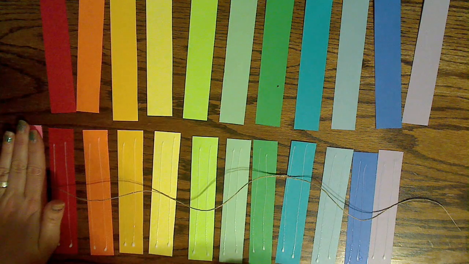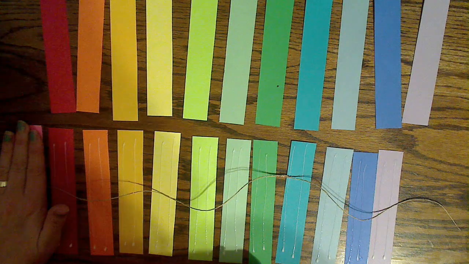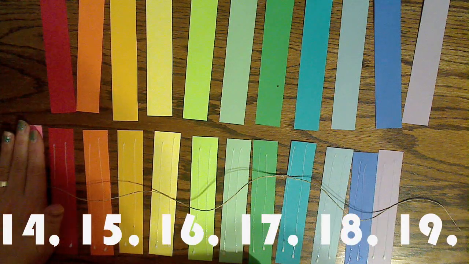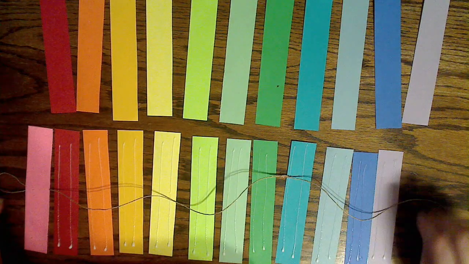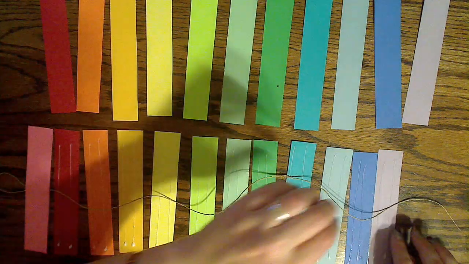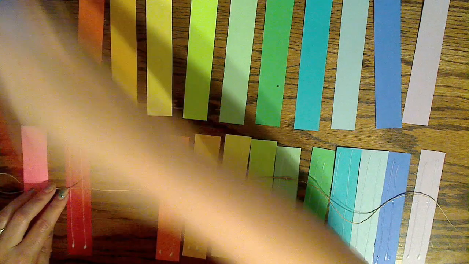Remember, with liquid glue, we count in your head until 20. I'm at about 10, 11, 12, 13, 14, 15, 16, 17, 18, 19, 20. All right, then I actually want to separate them just a little bit more. Okay, got my next red one.